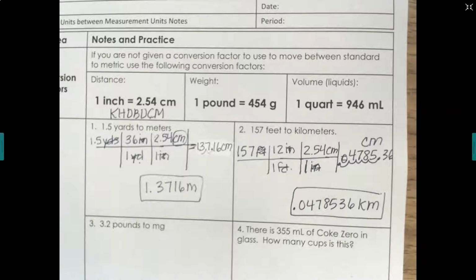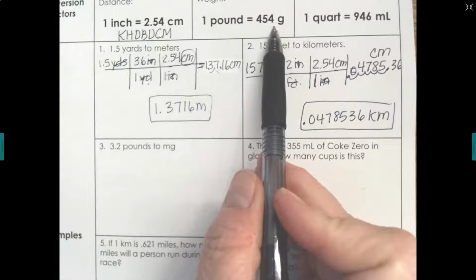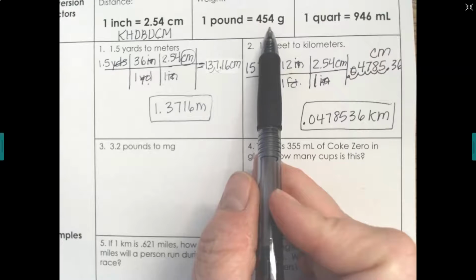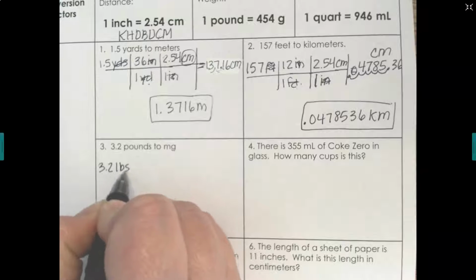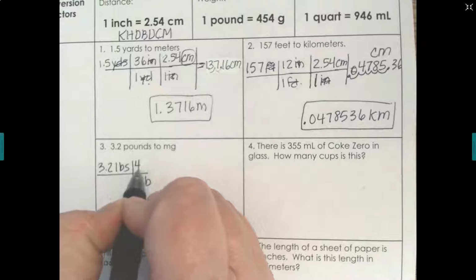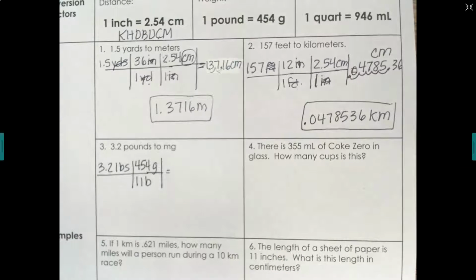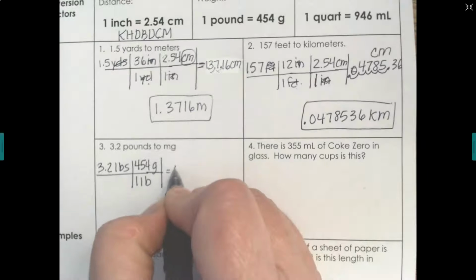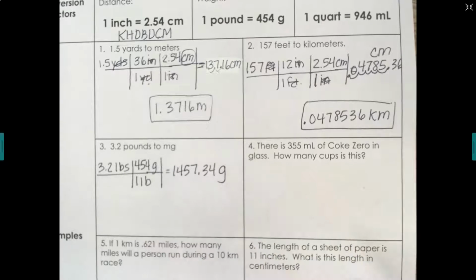Okay, so that's if we're talking distance. Let's try it with weight. We want to get from pounds to milligrams. So I have pounds to grams, and then we can use our metric left and right jumping to get to milligrams. So we have 3.2 pounds and we know that 1 pound is 454 grams. If we multiply across, we get 1457.34, but this is grams.